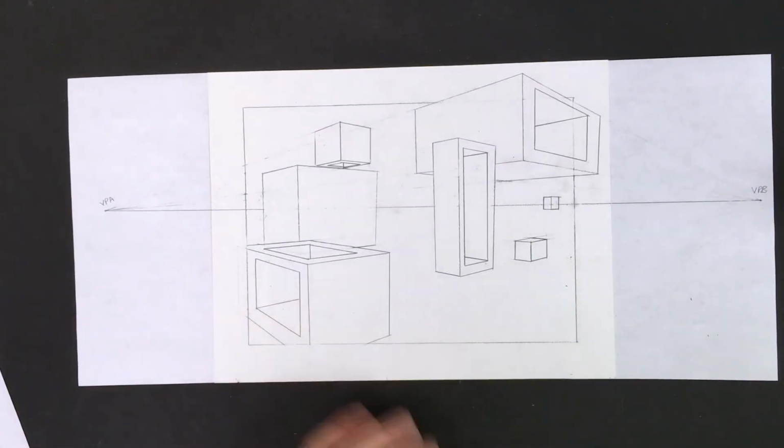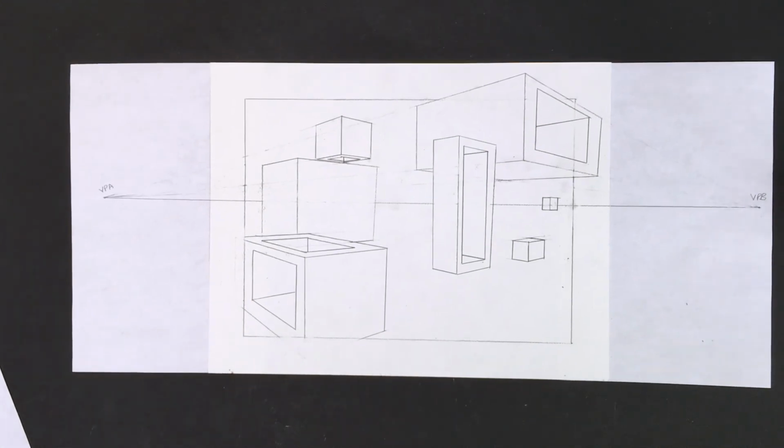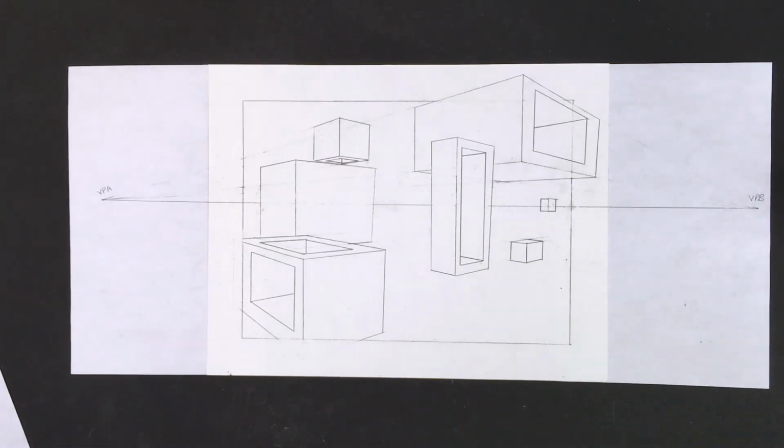Cool. All right, terrific, artists. So now we have to add in our letter.